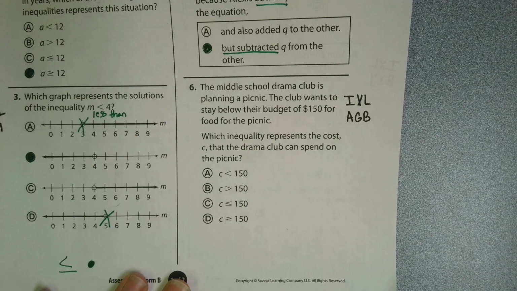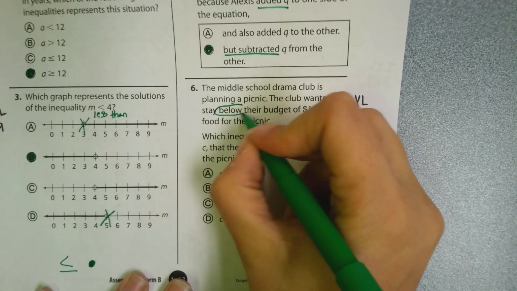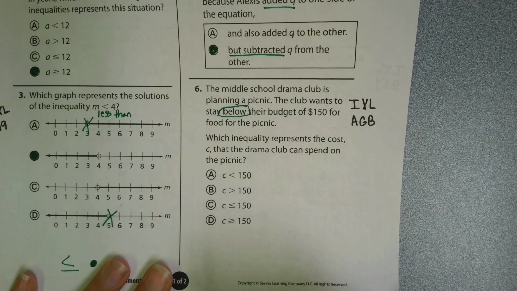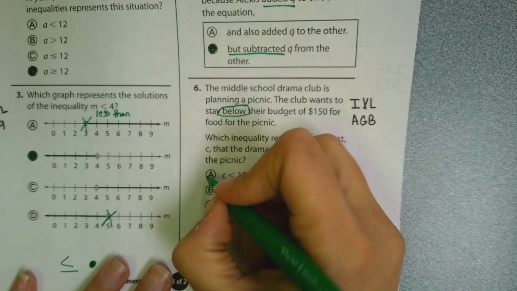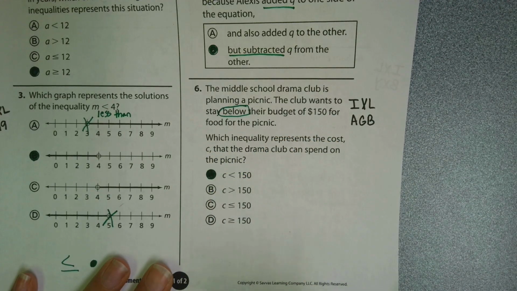Alright, the middle school drama club is planning a picnic. The club wants to stay below their budget for $150 for food for the picnic. If C represents the cost the drama club can spend on the picnic, which inequality represents it? Below is less than because they don't say that they're okay with spending $150. They say they want to stay below it or under it, so we need to be less than $150 for our total.